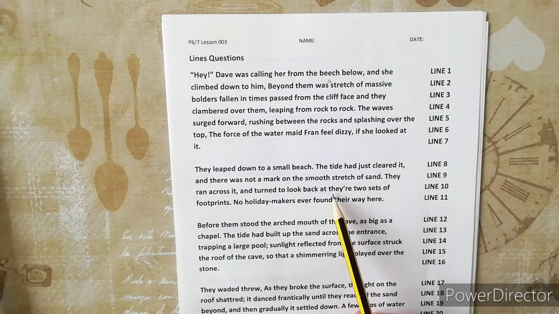But it's not the correct spelling. It's a homophone, isn't it? It's a word that sounds the same, but it's a different spelling. What's the correct spelling of their 2 sets of footprints? T-H-E-I-R. It's what we call a possessive pronoun. And turn to look back at their 2 sets of footprints.